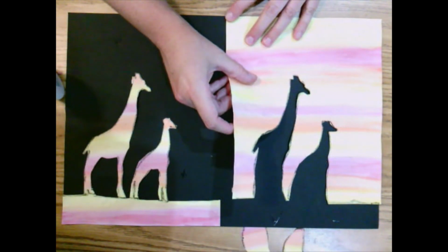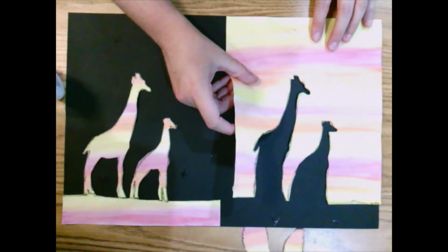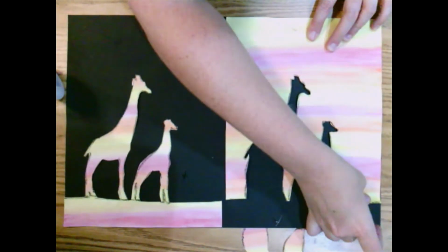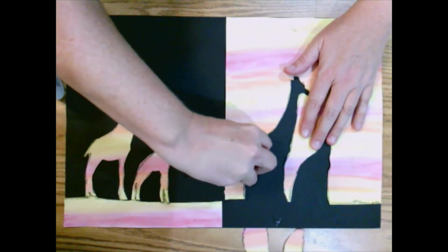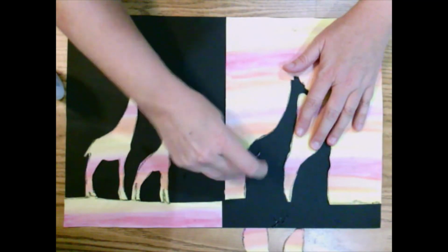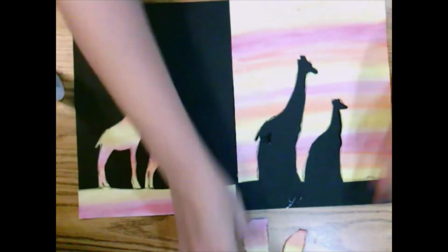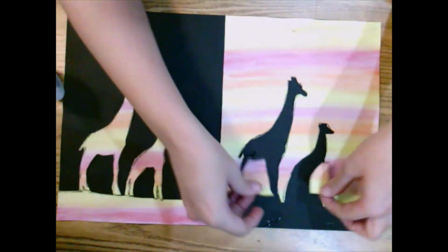So both the cutout and the frame of the cutout fit. That needs a little. And then almost done.